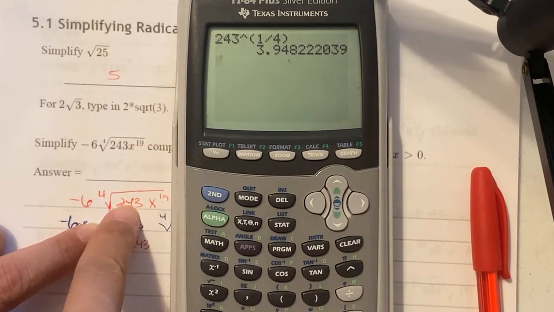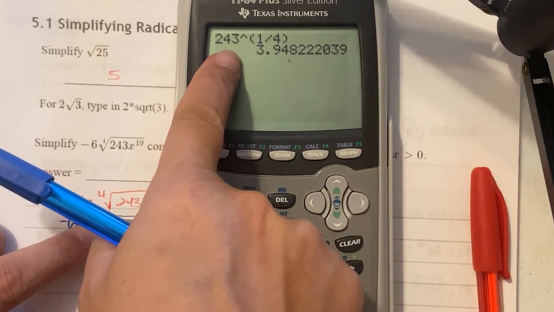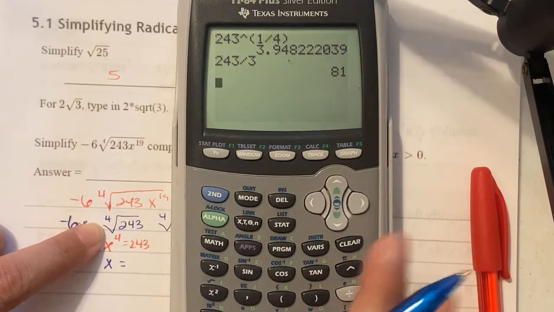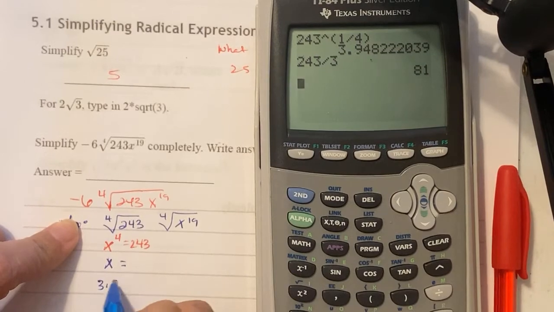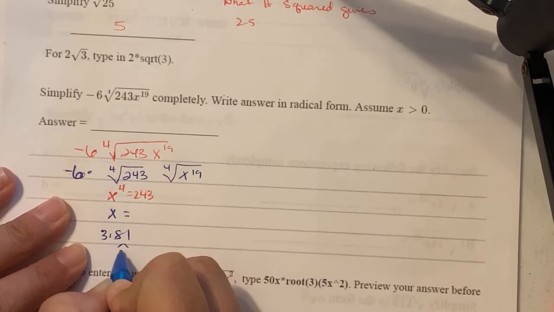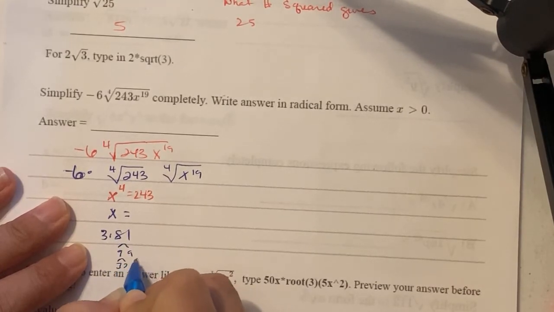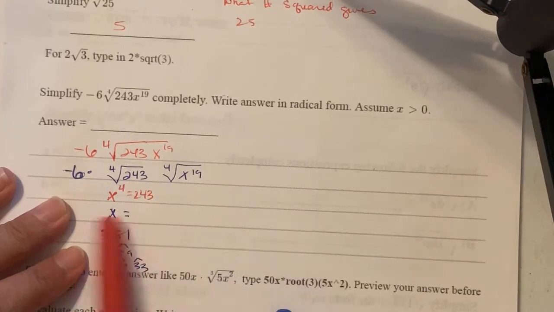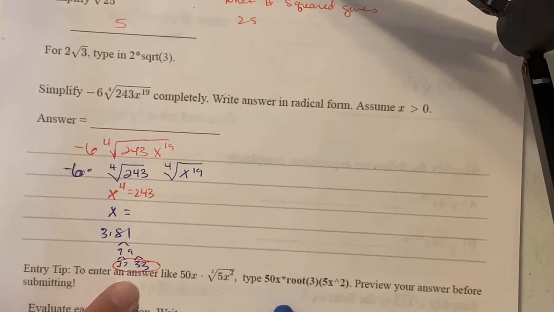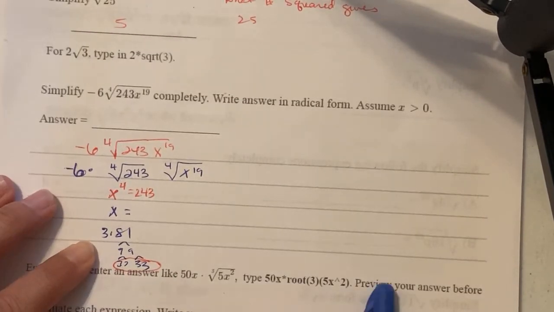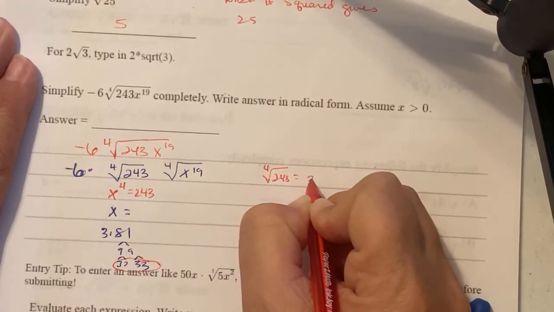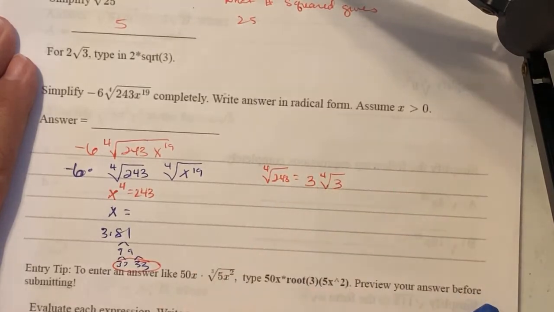So we want to know, what can we break 243 in? First thing we notice, it ends in a 3. So if I take 243 and divide by 3, gives us 81. So we know that 3 times 81 gives us 243. The number 81 breaks down into 9 and 9, which is 3, 3, 3, 3. So it's a fourth root, which means I can take out a grouping of 3. Here's 4 3s in a row, which means 1 escaped and 1 was left over. So 4th root of 243 is actually 3, 4th root of 3 left over.